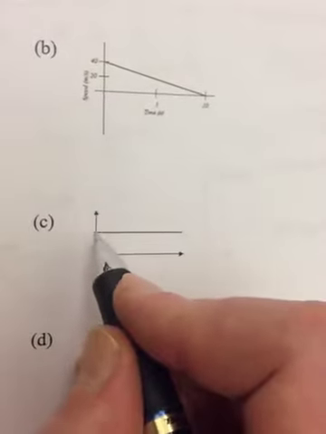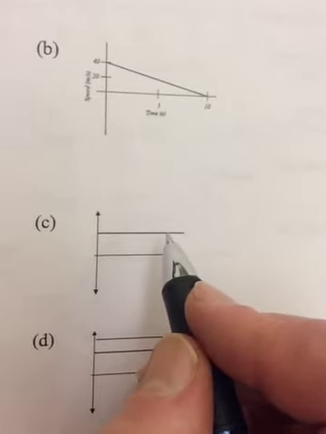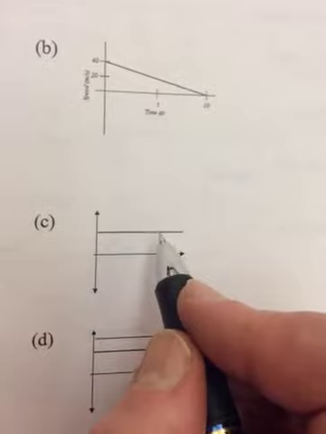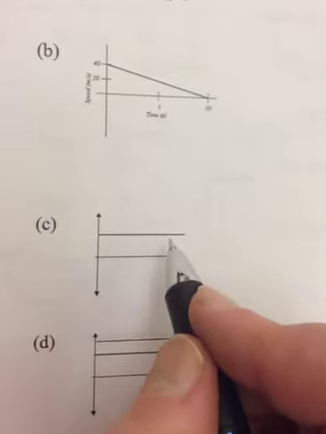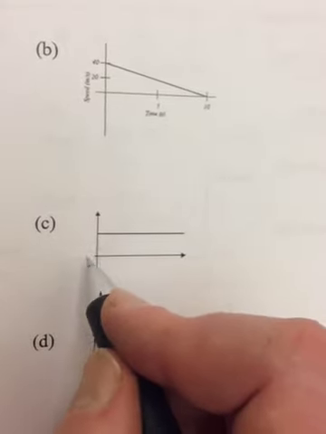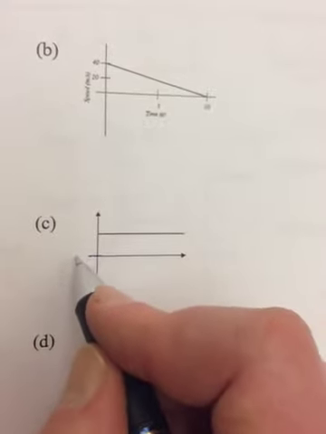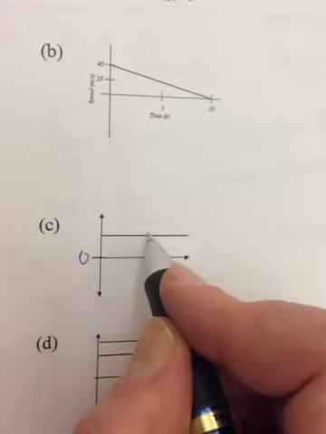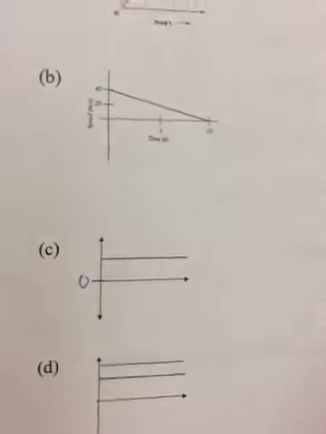C, what is C doing? Well, the slope is 0, which means the acceleration is 0. Doesn't mean the object isn't moving. The object is actually moving at a constant velocity, okay, in a positive direction. How do I know? Because, again, it's above the x-axis. It's above the 0. So this object is traveling at a constant velocity in a positive direction.